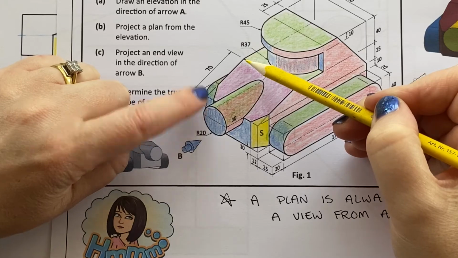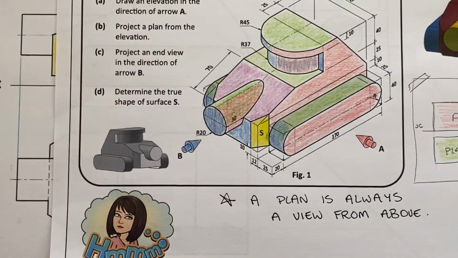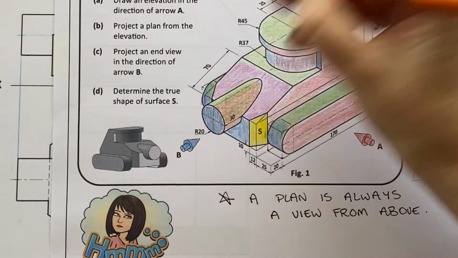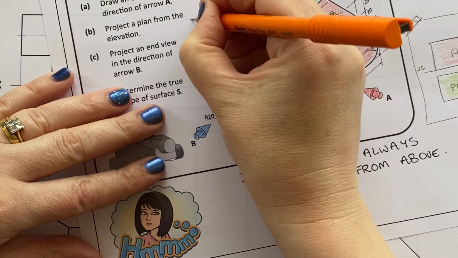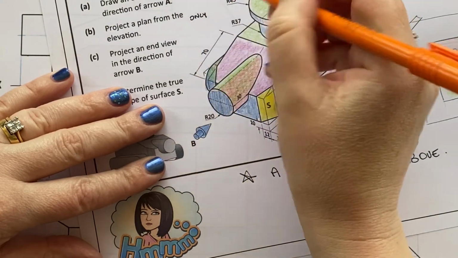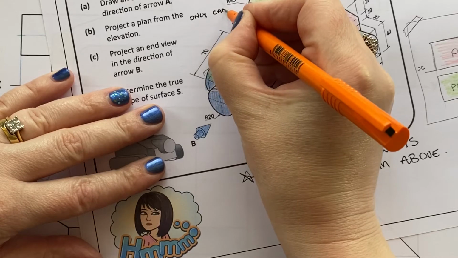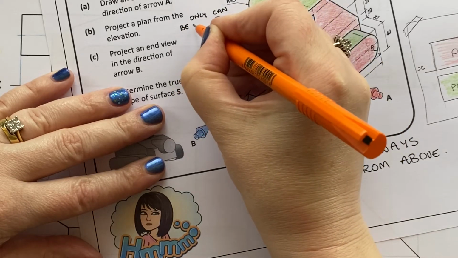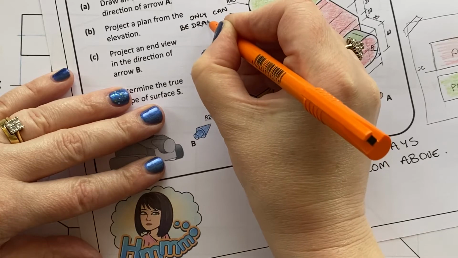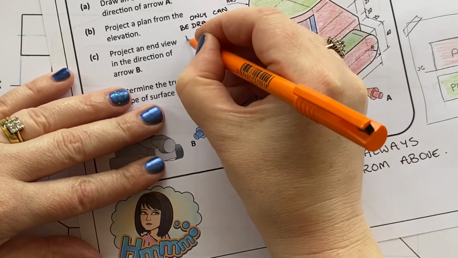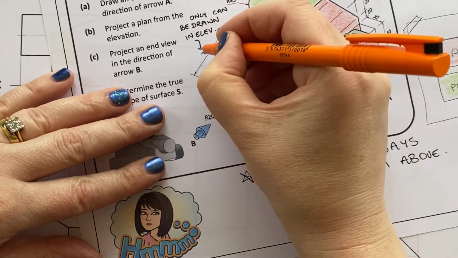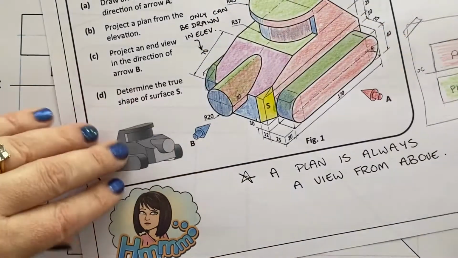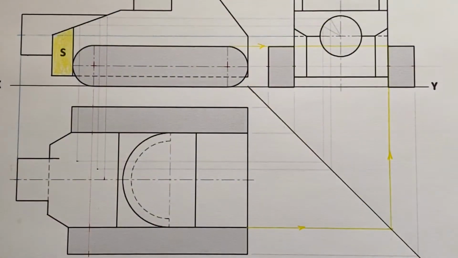Which means it's 70 in elevation. So this 70, I'm trying to figure out where I should write this, only appears in elevation, or can only be drawn in elevation, in ELEV. What do I mean by that? I mean, right, that when they were putting together this elevation here, let me zoom out a wee bit again.